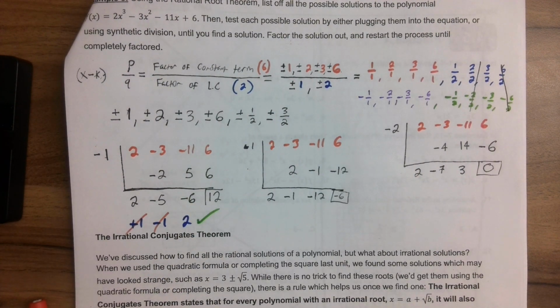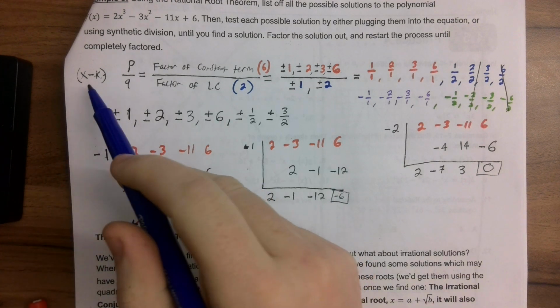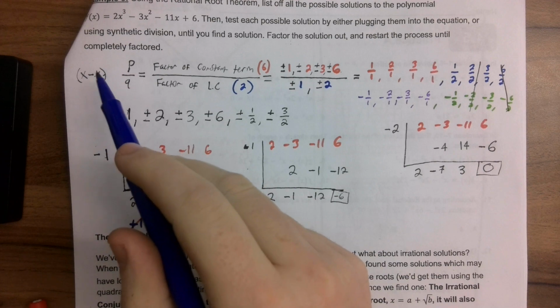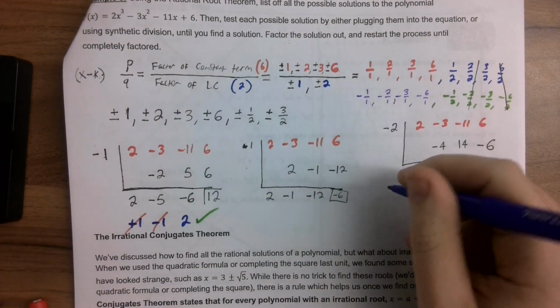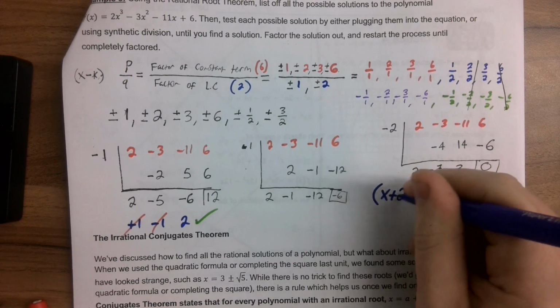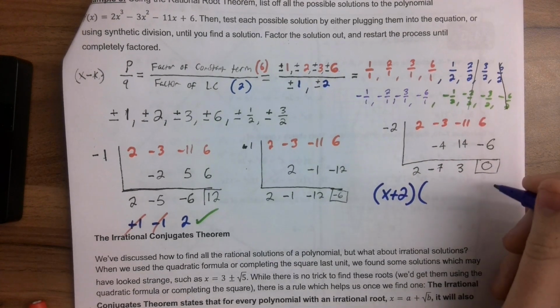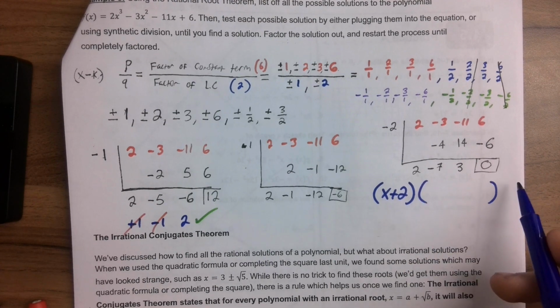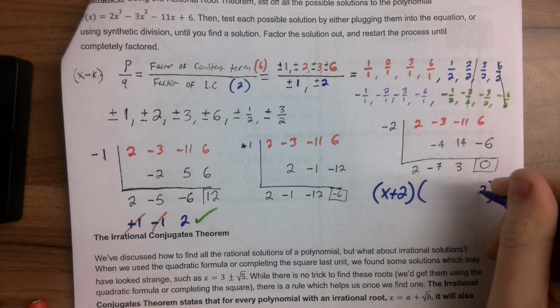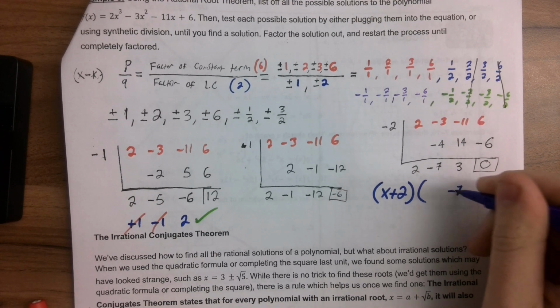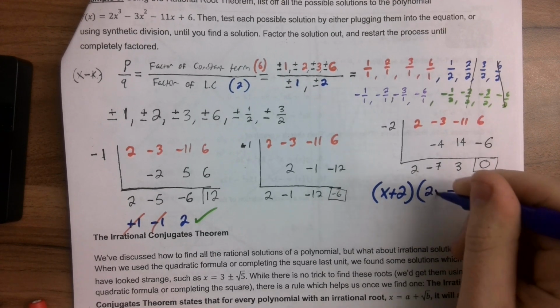We can stop here once we find one solution. The reason being, we can now factor the rest of this. We know that x minus k is going to be a factor. So x minus negative 2, in other words, x plus 2, is a factor. But here's why we use synthetic division. Now we have another factor. We know that this can be written out as no remainder, a 3, a negative 7x, and a 2x squared.